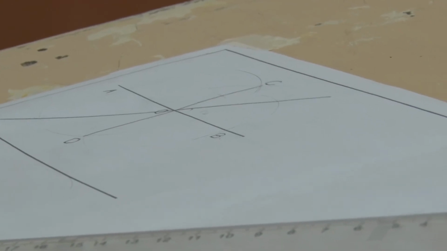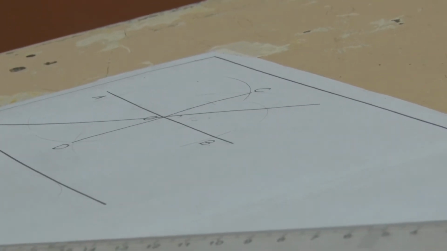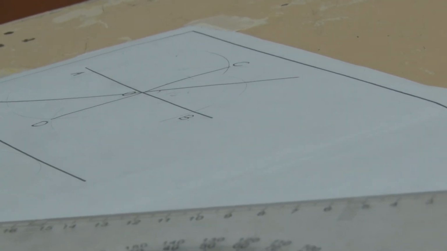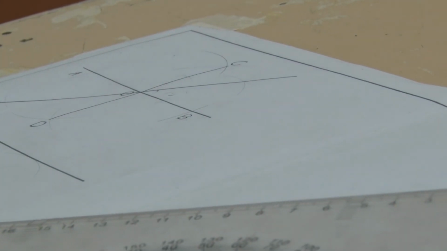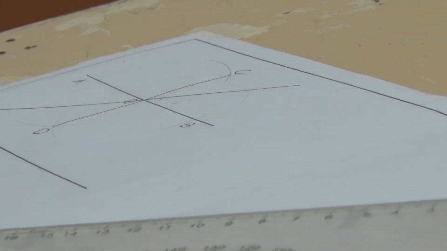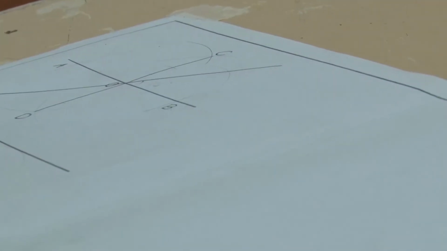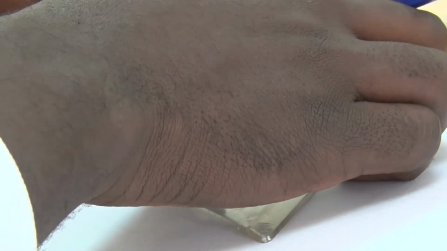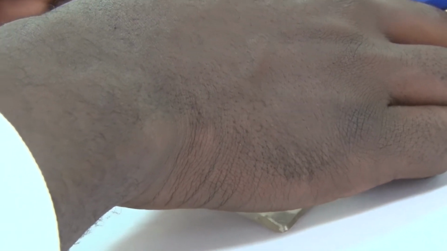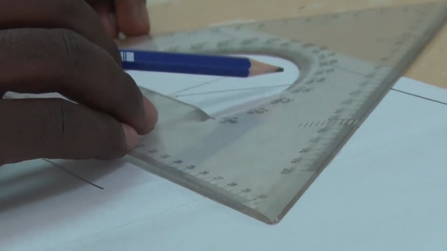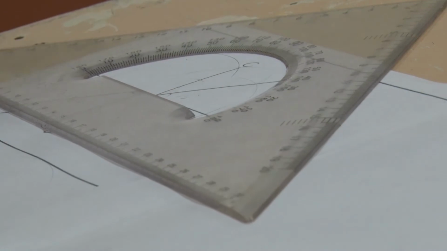Somebody can also tell you to draw a 60 degrees angle. You can also be told to draw a 120 degrees angle. Now, how do you draw? You can see that if you take your protractor and place it there, exactly this is 45 degrees, this is 90 degrees.